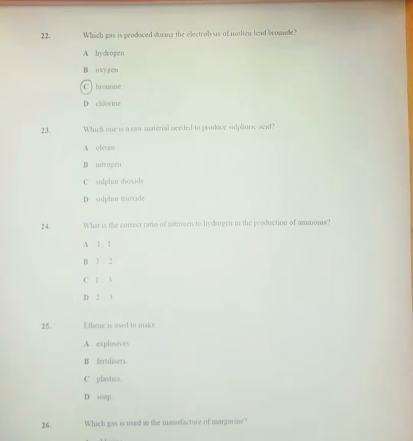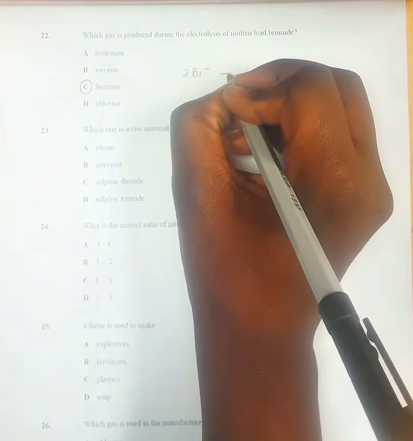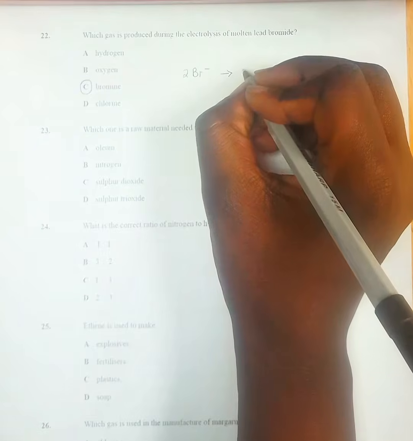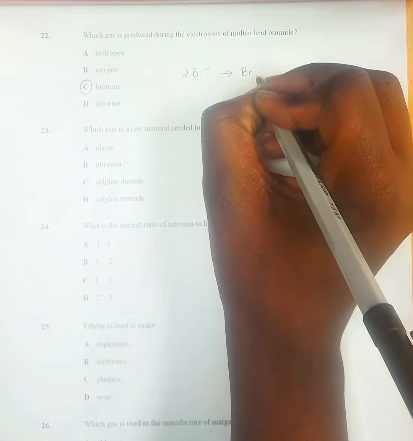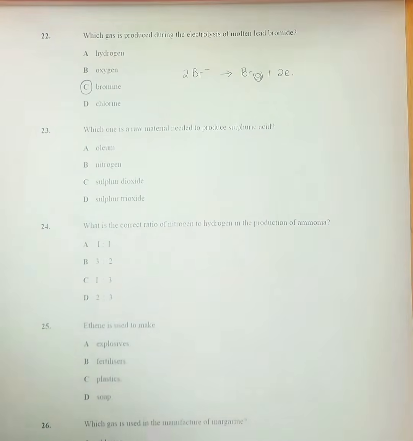So I'm going to write what happens at the anode reaction. We are going to have 2 bromide ions. They are going to be converted to bromine gas and 2 electrons, which implies that the correct answer is C on number 22. And then on number 23, which one is the raw material that is needed to produce sulfuric acid? We are going to select C as our answer, which is sulfur dioxide.